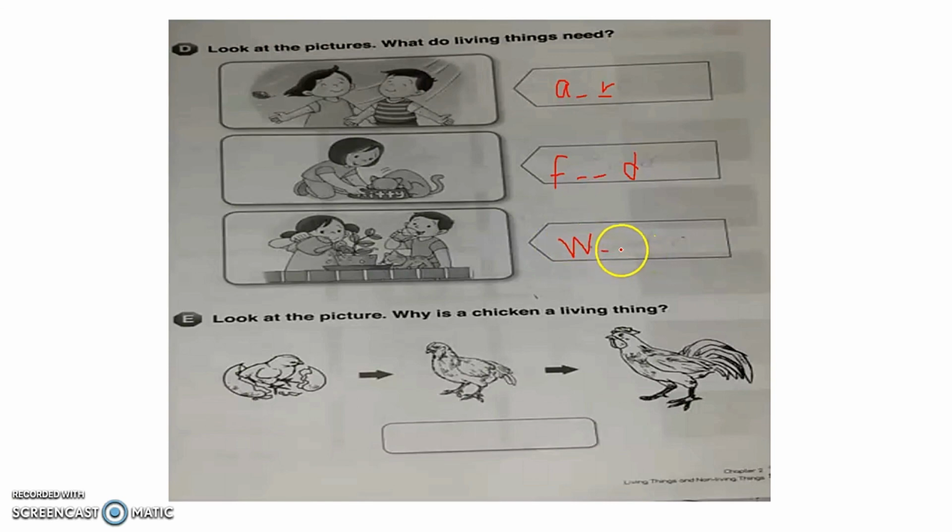1, 2, 3, 4, 5. Then in letter E, look at the picture and tell why a chicken is a living thing.